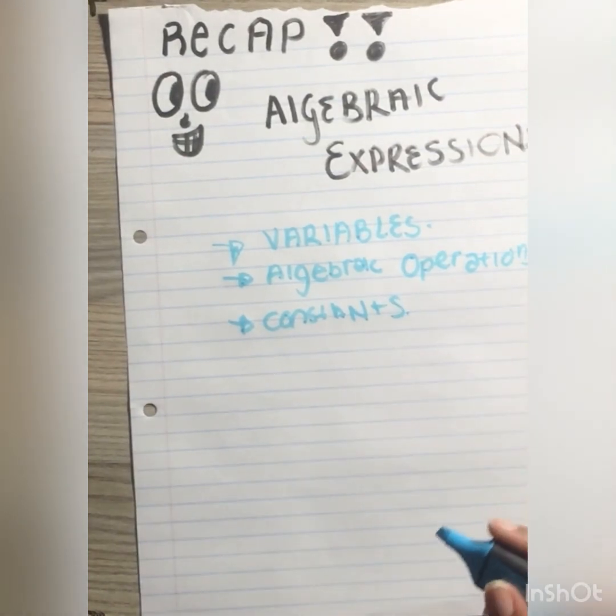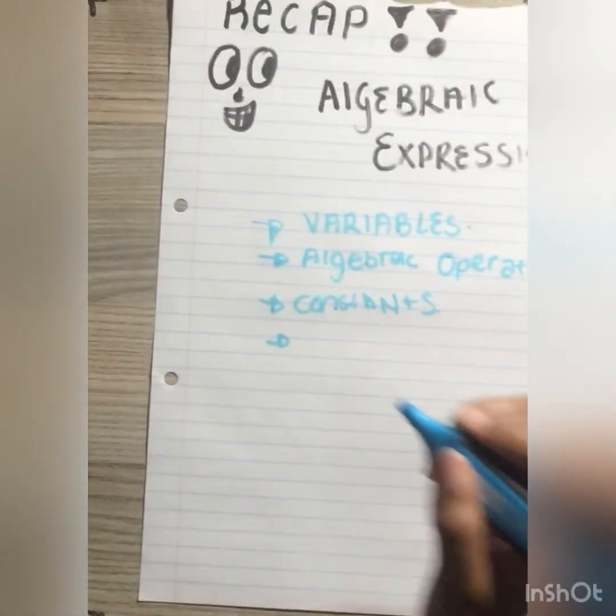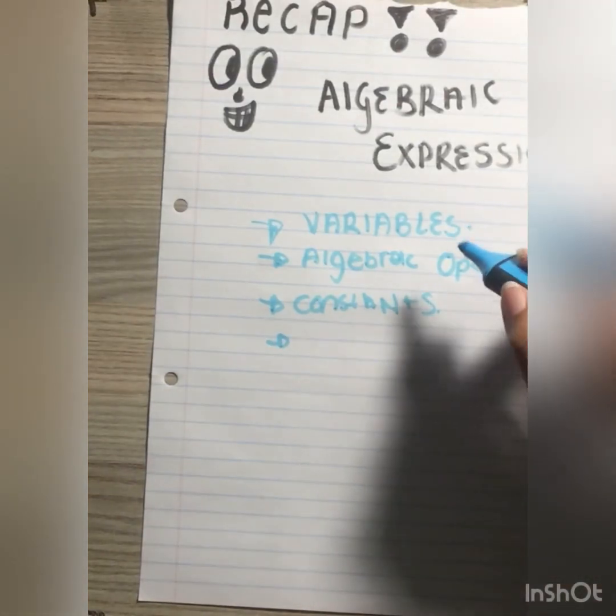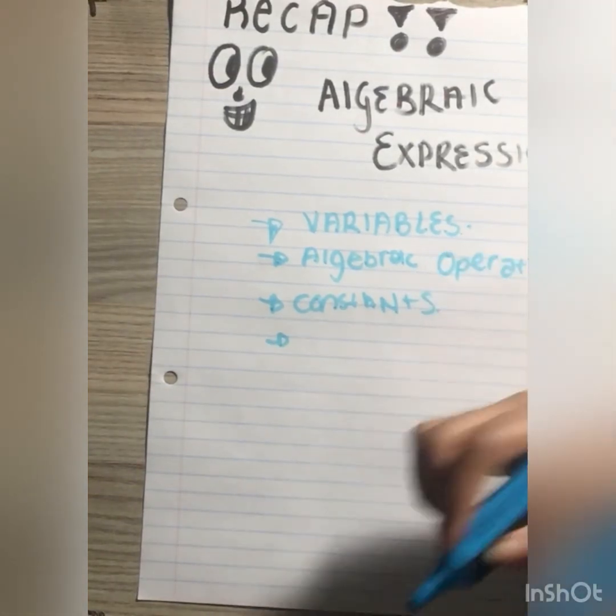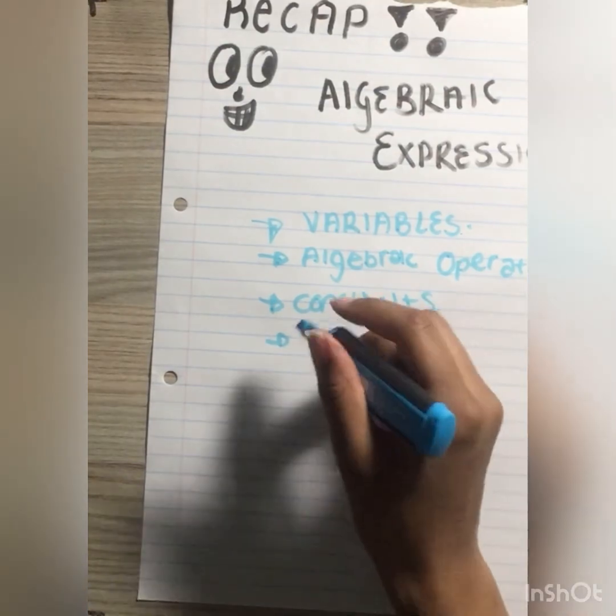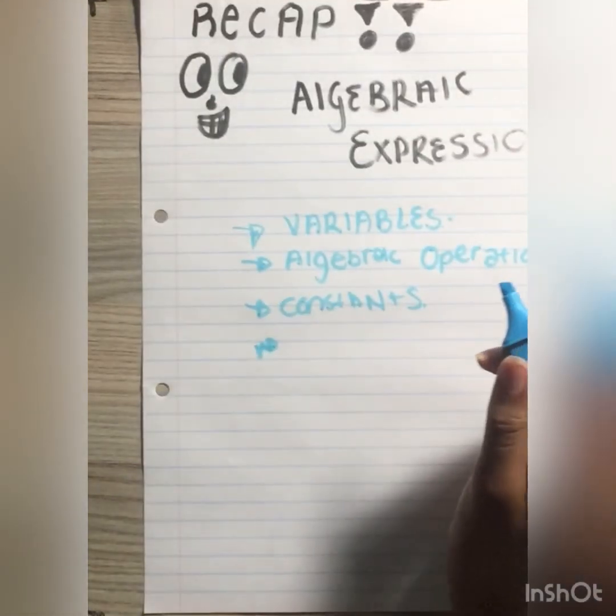And we know as well they also consist of terms. And terms could also be variables with constants or variables with coefficients, okay?